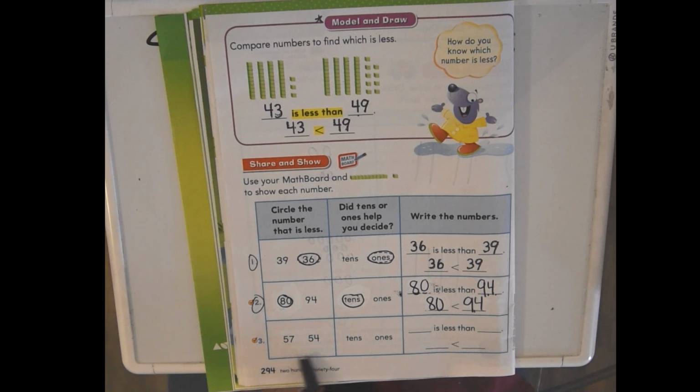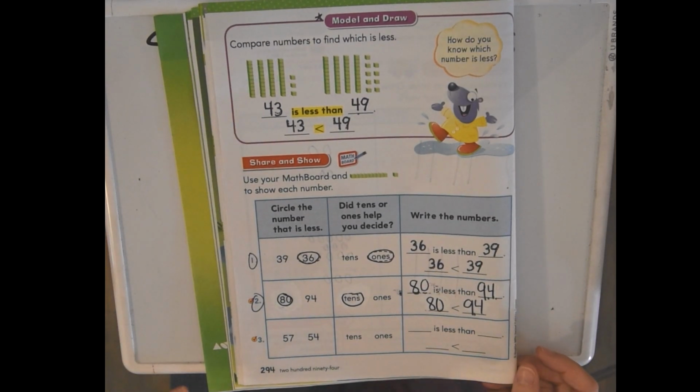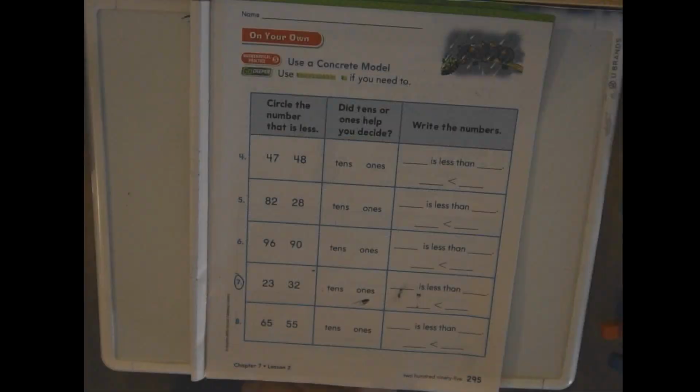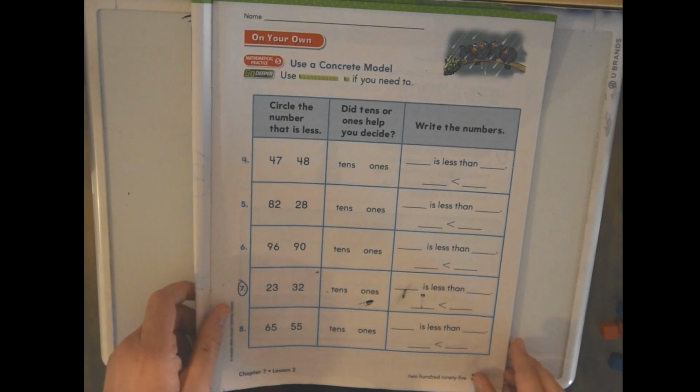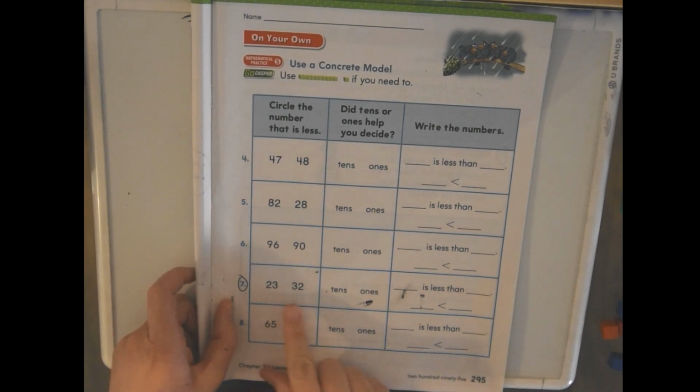Okay, and that is how you're going to complete number 3. And then you'll go on to page 295. Okay, now we're going to do number 7 together. Okay, so the numbers are 23 and 32.